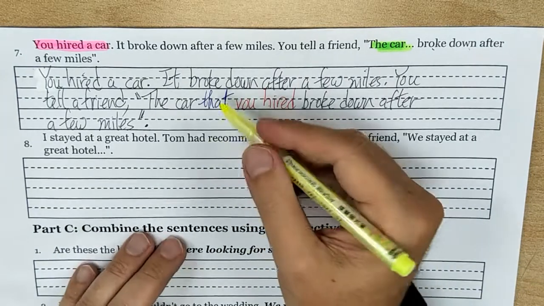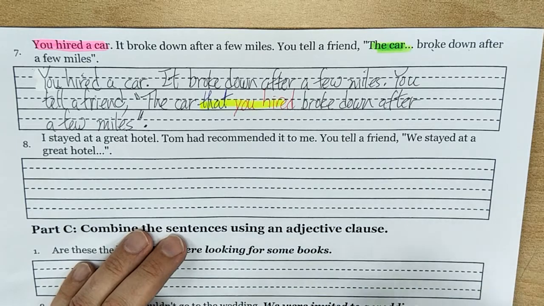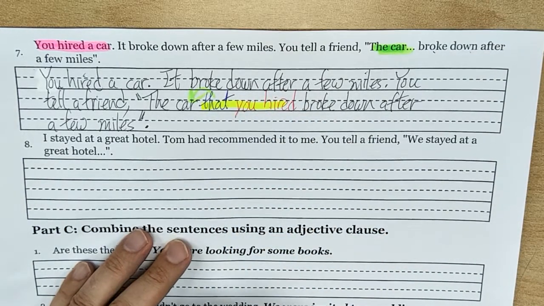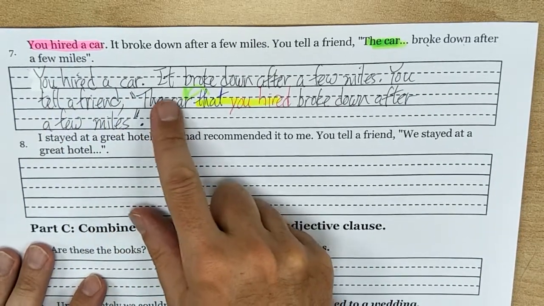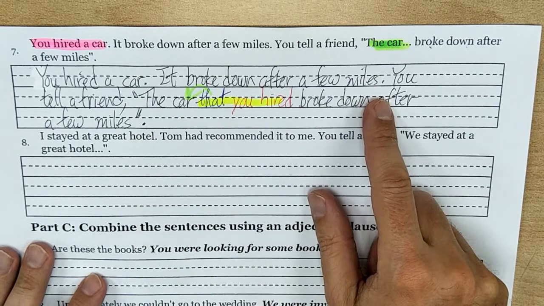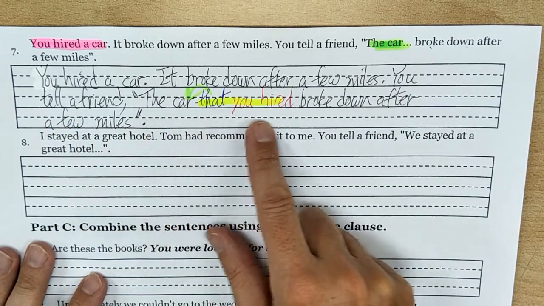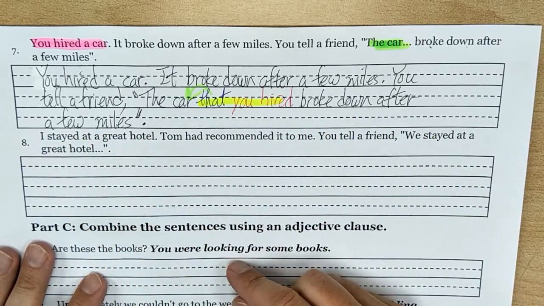So that you hired is the adjective clause, and it is describing the car. You hired a car. It broke down after a few miles. You tell a friend, "The car that you hired broke down after a few miles."